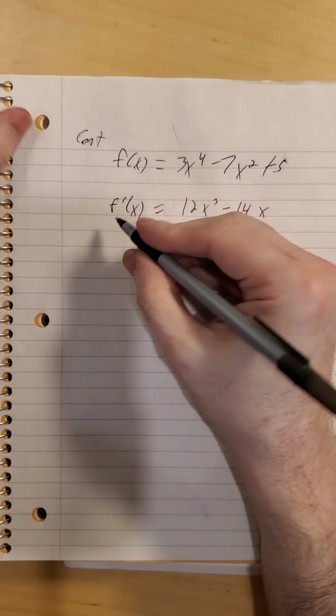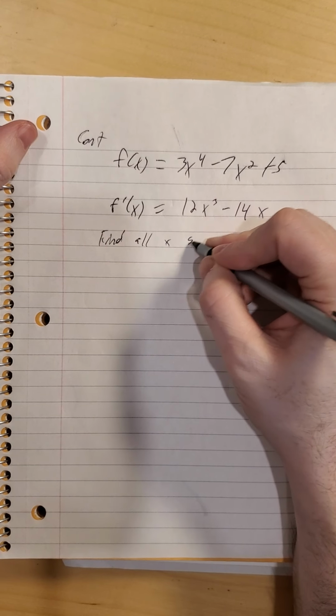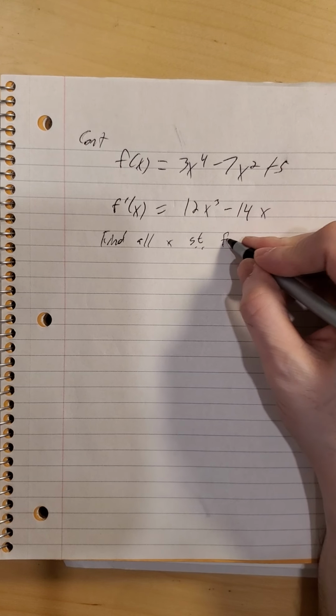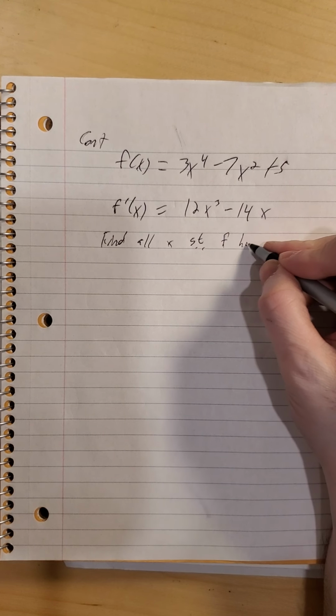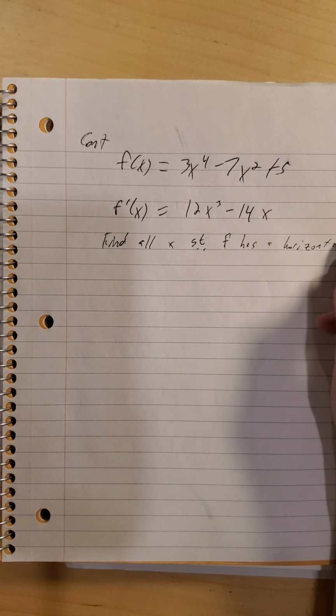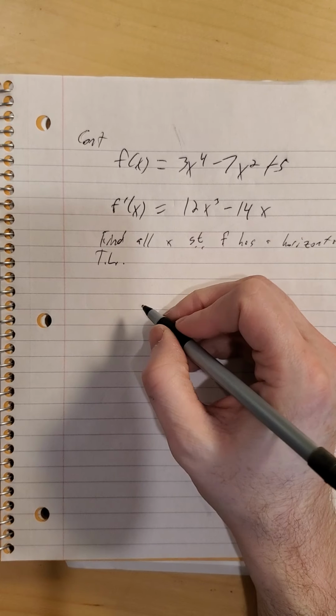There's one more thing that we'll do with this. We'll find all x such that f has a horizontal tangent line. TL is the common abbreviation for tangent line.